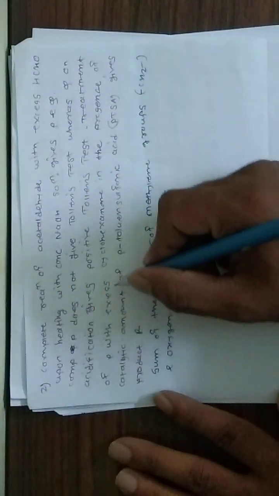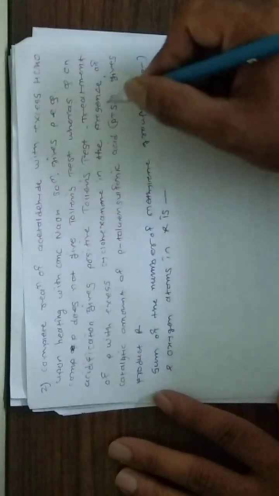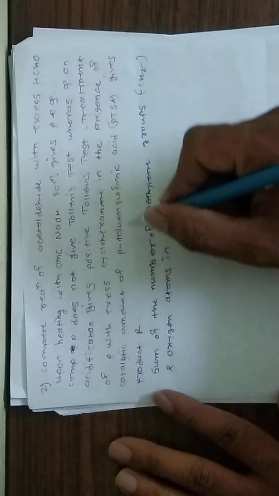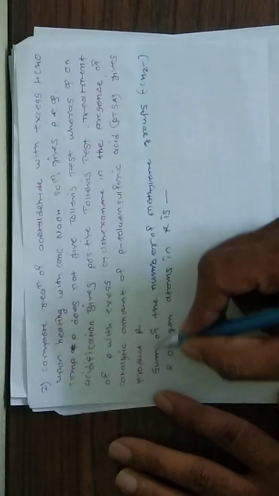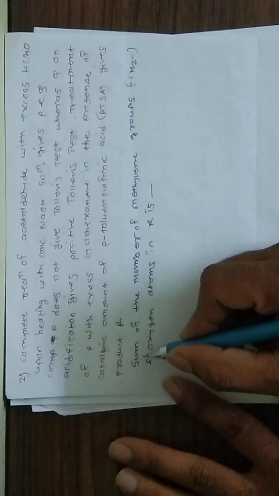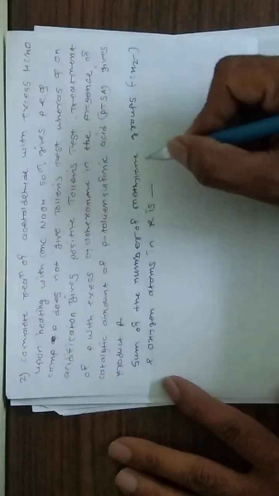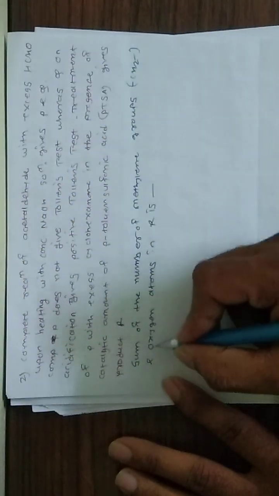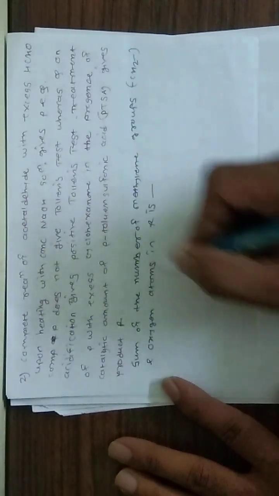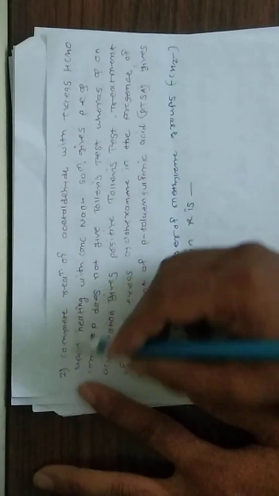Treatment of P with excess cyclohexanone in the presence of a catalytic amount of para-toluenesulfonic acid gives product R. Hence, the sum of the number of methylene groups and oxygen atoms in R is. So this is the NAT type question, numerical answer type question. This question has 6 marks. So firstly, what is the question?